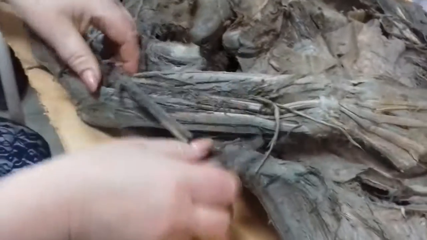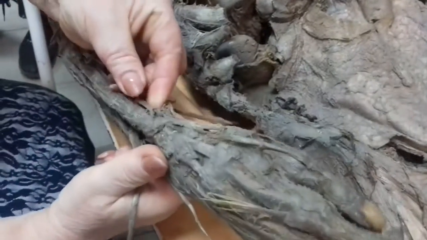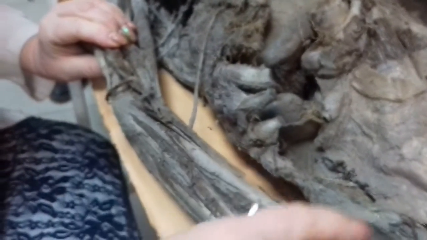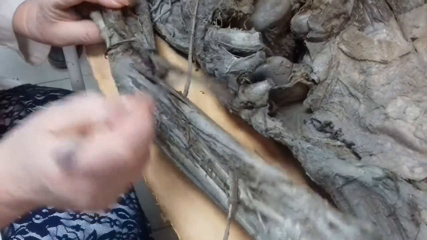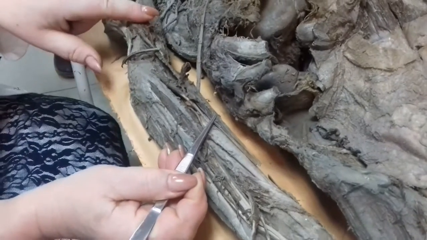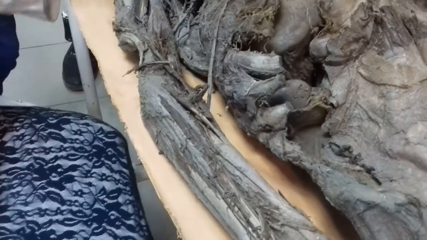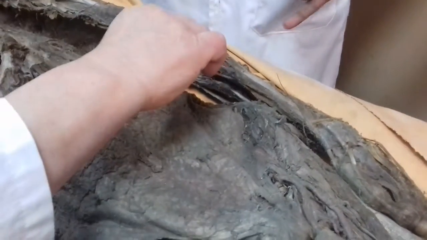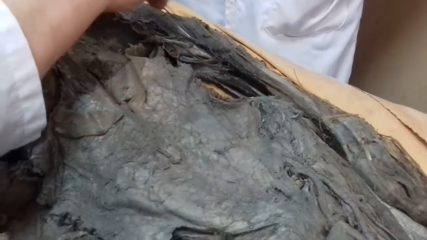Brachioradialis. Do you see? This one is brachioradialis. It starts from the lower third of the arm, of the humerus, and attaches to the styloid process. You can see it begins from the arm, from the brachium. That is why it's called brachioradialis. This is brachioradialis, from the arm to the styloid process of the radius.